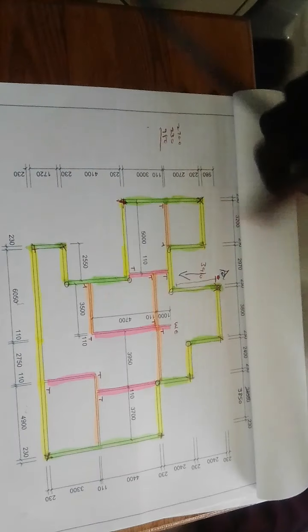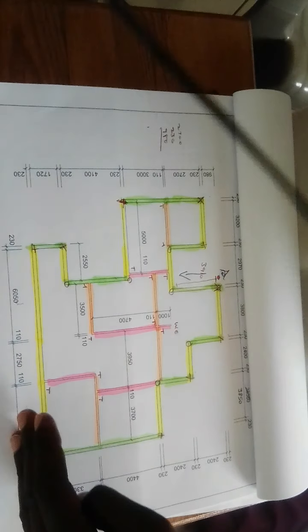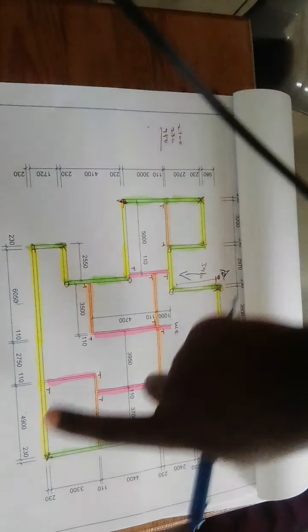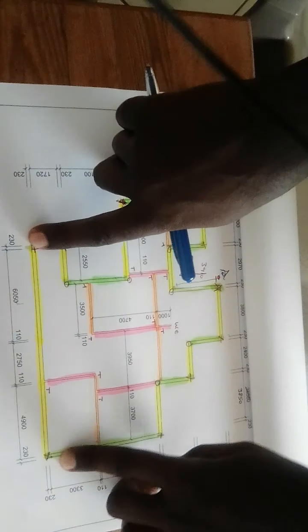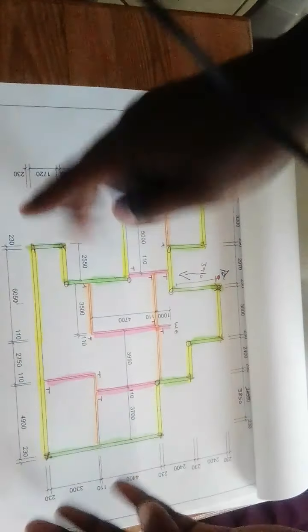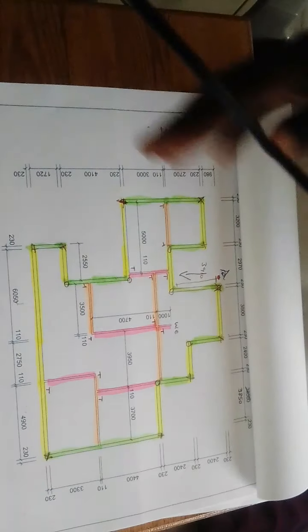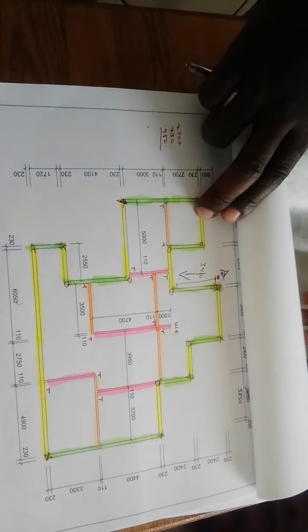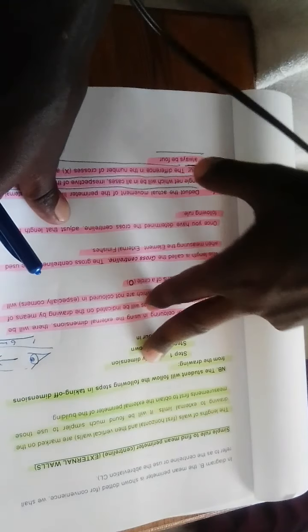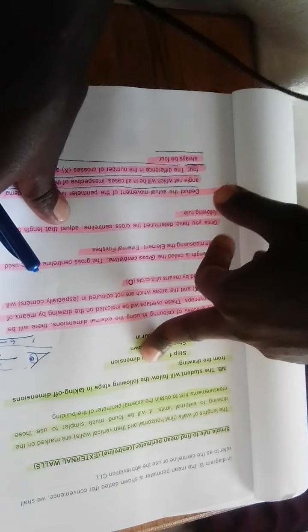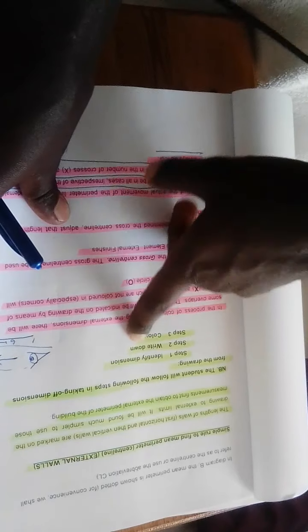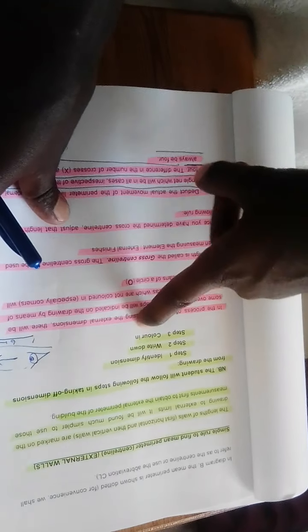Remember, in South Africa we start from top to bottom, so you need to add up all of these. But let's follow what the book is telling us, the sequence that we must do. Let me go back to this page. The sequence is this: identify the dimension. That's what you must first do. Then write it down and then color it in.